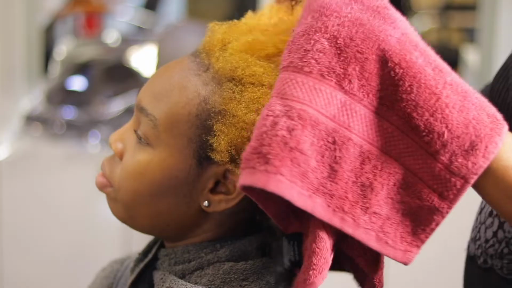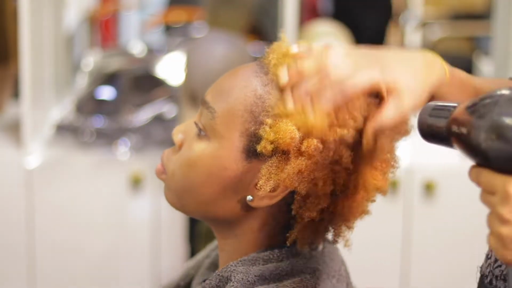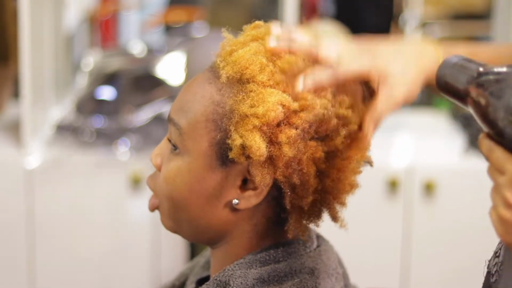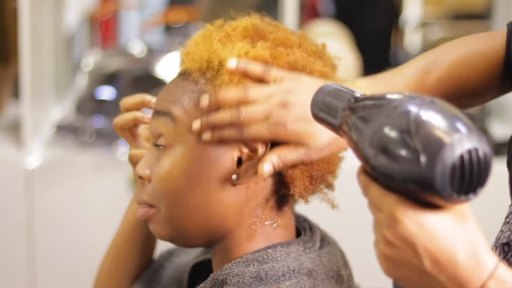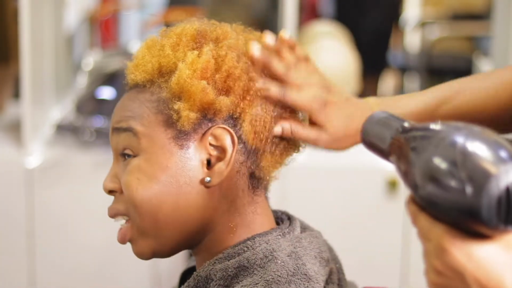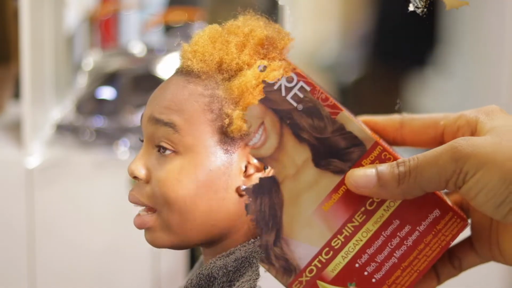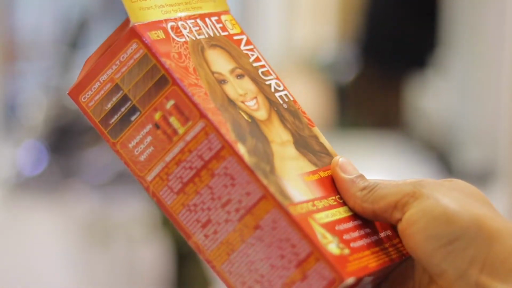We won't use conditioner because we're still going to process. We're still going to add more chemicals to the hair, so we're just going to use only a neutralizing shampoo on the hair. And this is what it looks like after washing the developer and the bleach out of the hair.